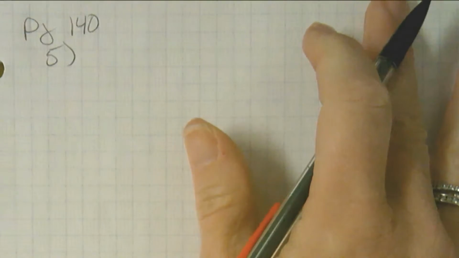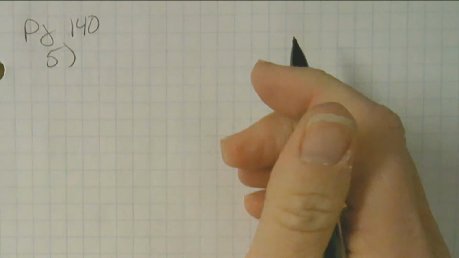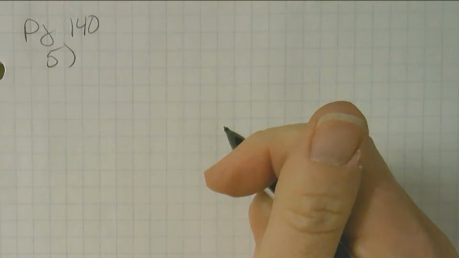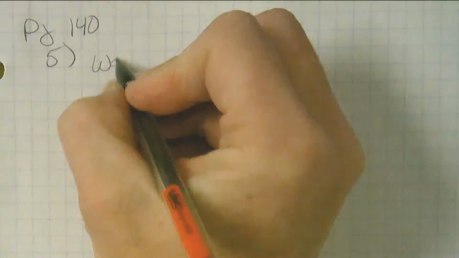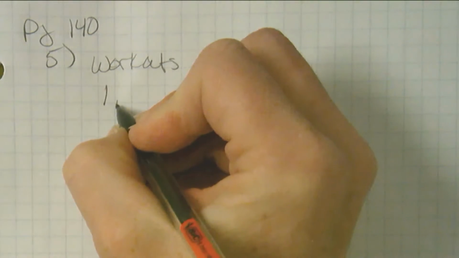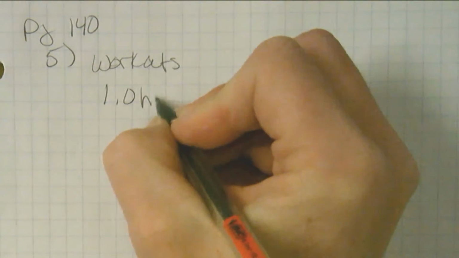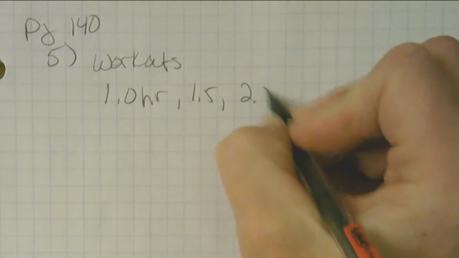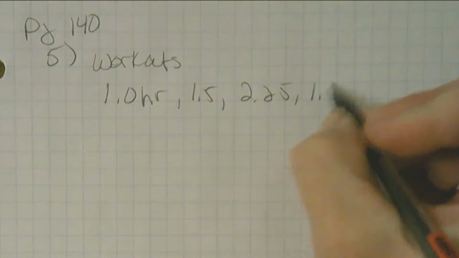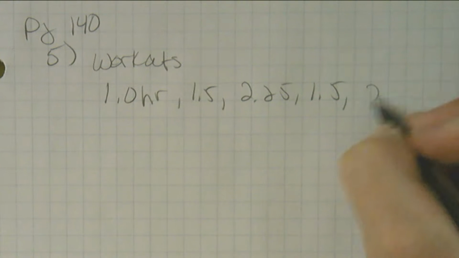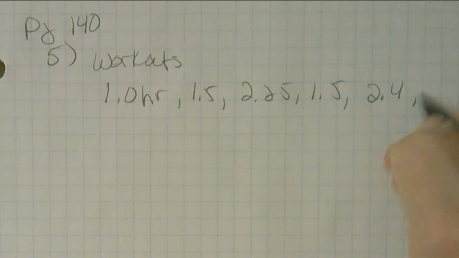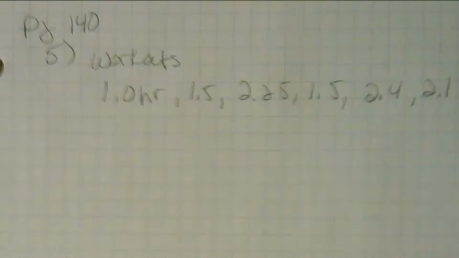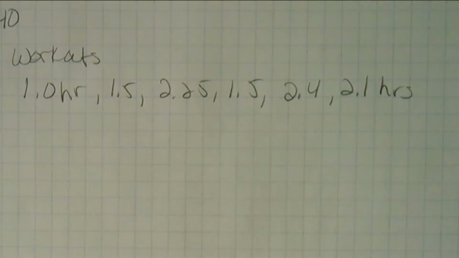All right, so when I talk about number 5, it said Mia's workouts lasted, so we have workouts. They are 1.0 hours, 1.5, 2.25, 1.5, 2.4, and 2.1 hours. We want to find the mean, median, and mode.